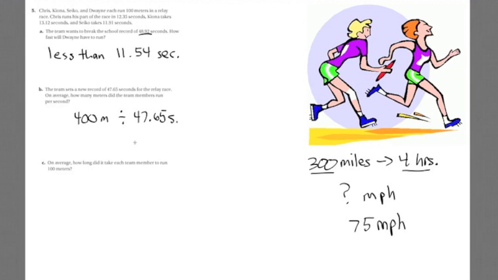And when I do that, I am going to get about, I think we rounded it to 8.39 meters per second. And again, we're going to talk specifically in the next week or so about how to actually do that division on paper and pencil. So, but that's the answer for B. For C, on average, how long did it take each member to run their 100 meters? You had a question exactly like this a couple days before.